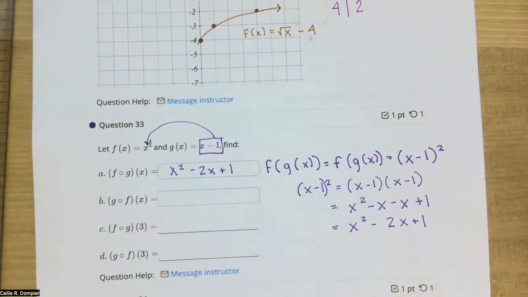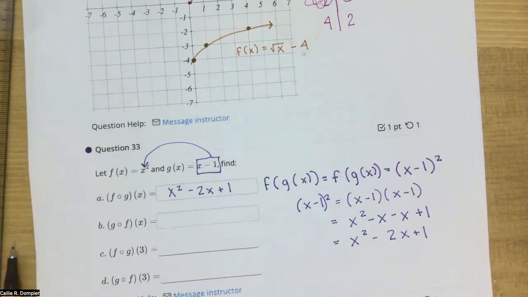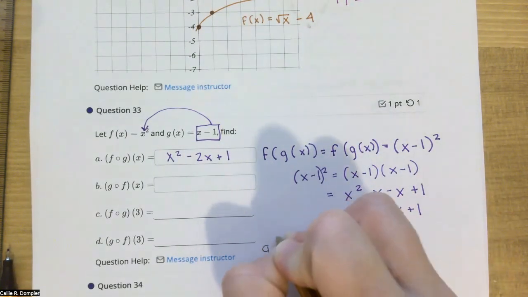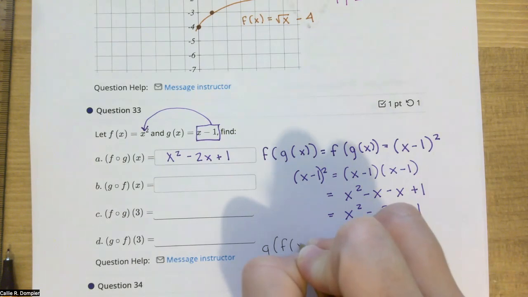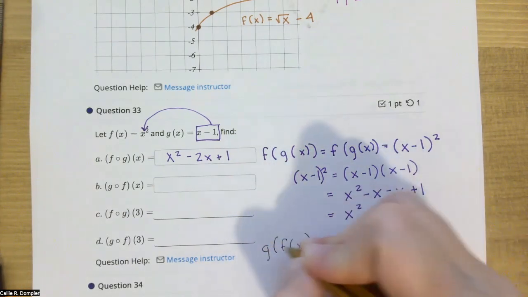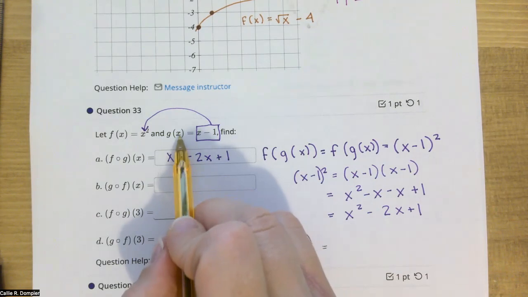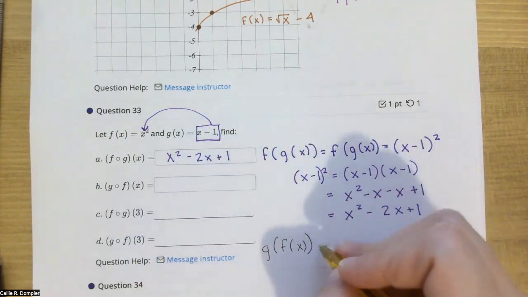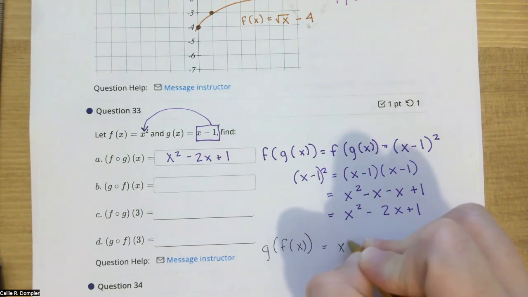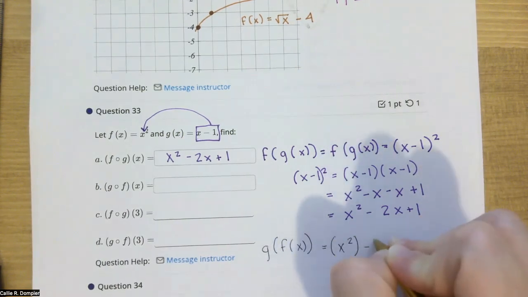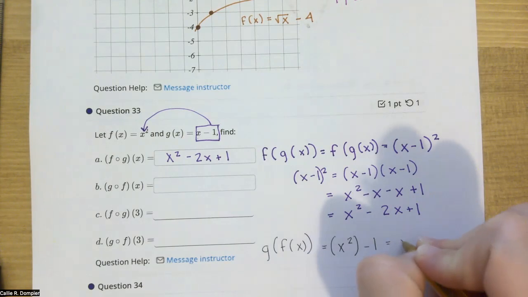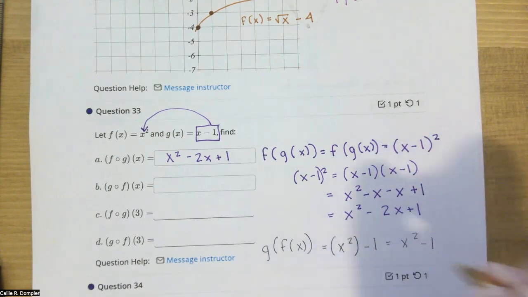Expand it out. This now is kind of the opposite, g of f of x. Again, I like to write it as g of f of x because you want to start on the inside and work your way out. So that becomes g of x is x minus 1. So instead of that x, we're going to put in f of x, which is x squared. X squared minus 1. Well, that's all we can do. X squared minus 1.